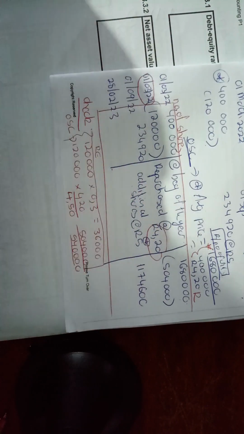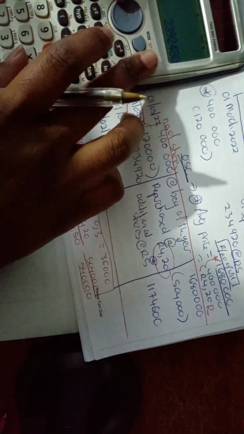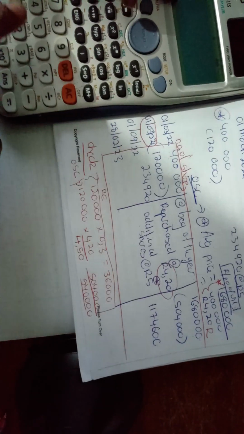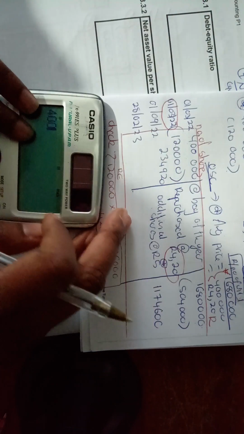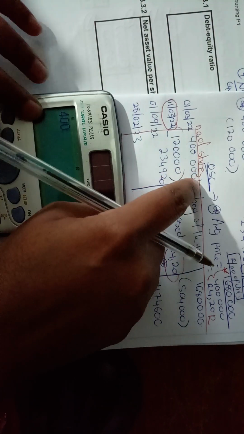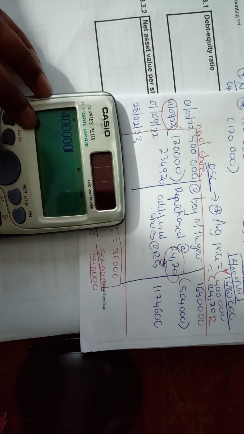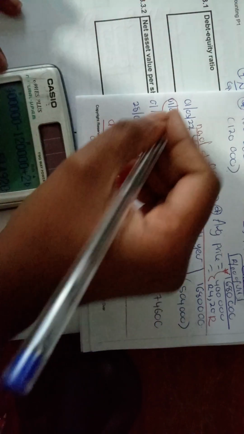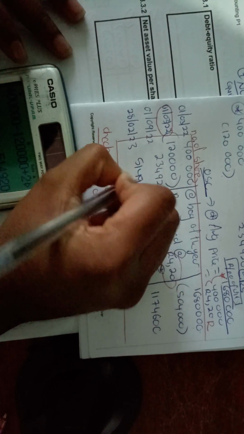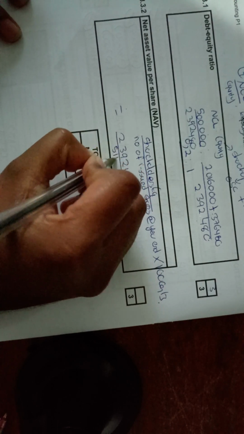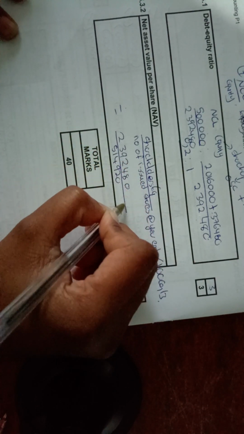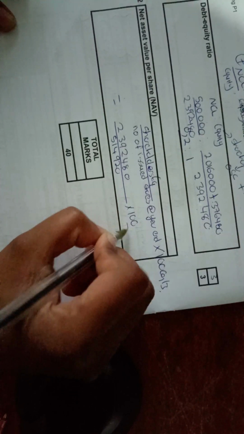And then the number of issued shares, remember that I worked out my ordinary share capital note as just a rough working, so everything else can run smoothly. And now I'm going to take advantage of that. I'm going to say 400,000. So remember, it's the number of shares that are issued at the end of the year, or are in issue at the end of the year. 400,000 minus 120,000 plus 234,920, and that is 514,920. I'm going to take 514,920, I'm going to say times 100.